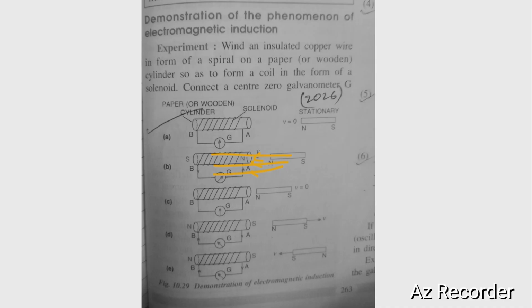Next, if you keep the magnet stationary, then the number of field lines will remain the same. The number of field lines which have earlier entered into the solenoid will remain the same. It is not going to increase, neither going to decrease. So the rate of change of flux is zero. The flux remains the same, the magnetic field lines remain the same. There is no change in flux, and still the galvanometer will show no deflection.